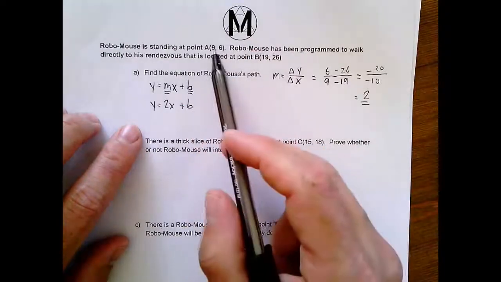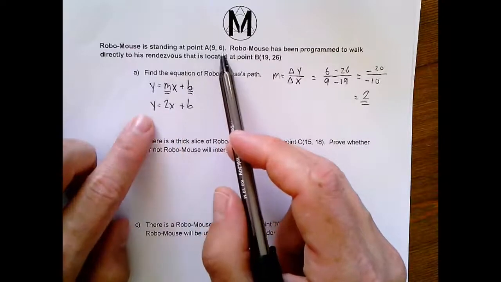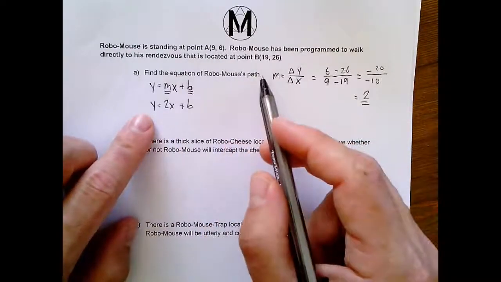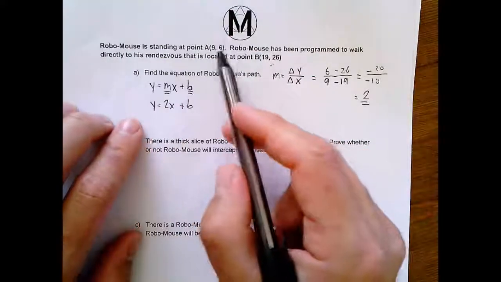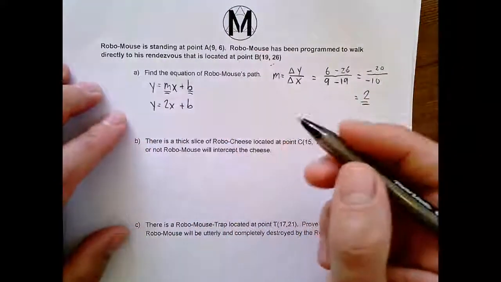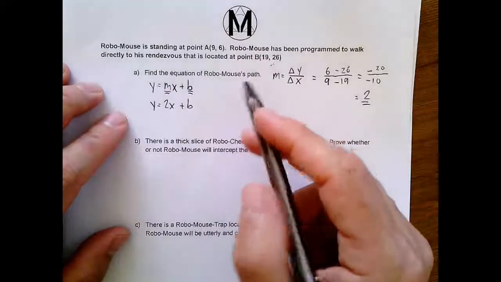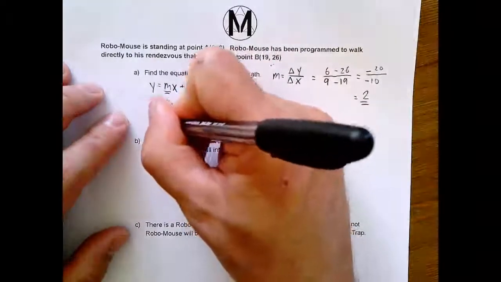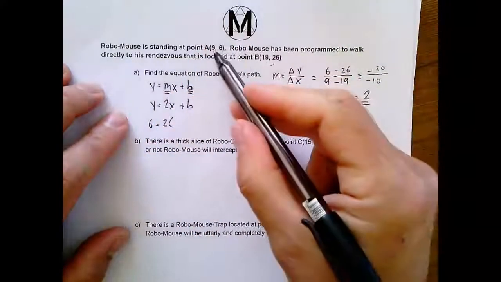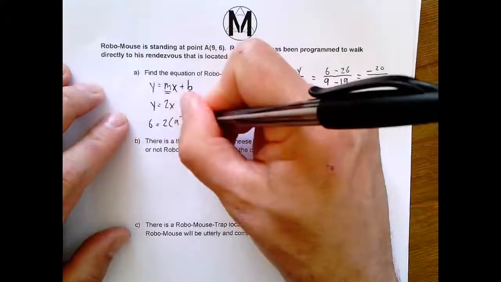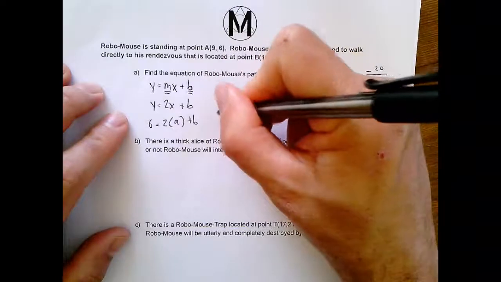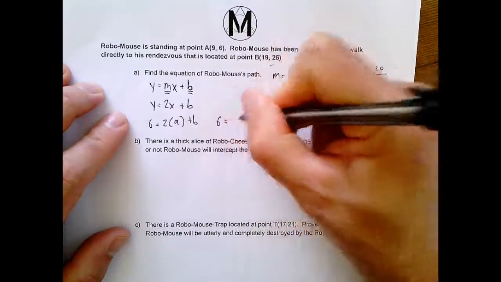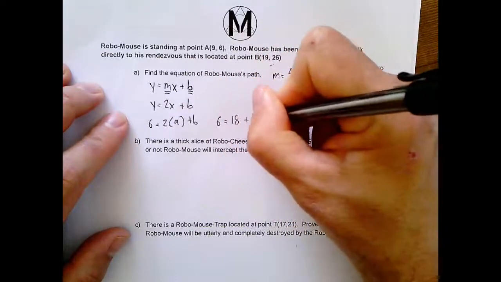You can either put in a 9 for the x and a 6 for the y, or a 19 for the x and a 26 for the y. I'm going to choose the smaller numbers because the math is a bit easier. So 6 is 2 times 9 plus b. That comes around to 6 is 18 plus b.